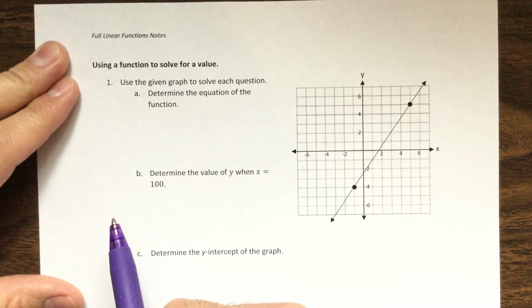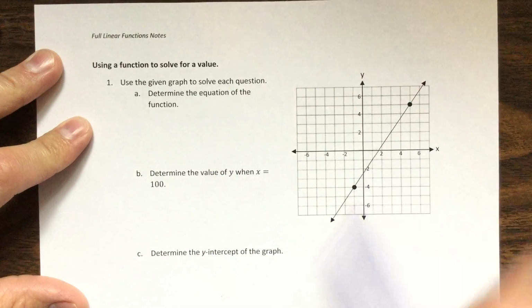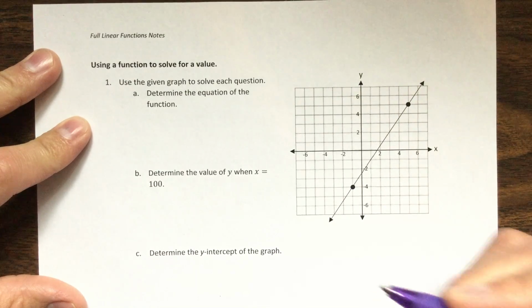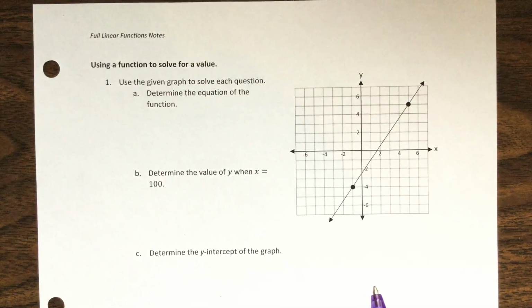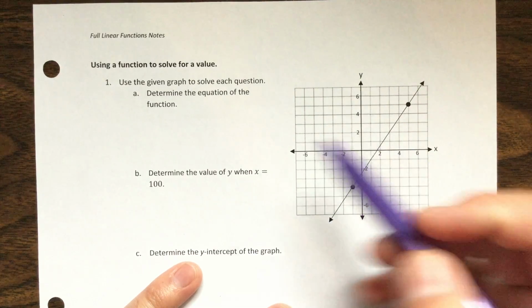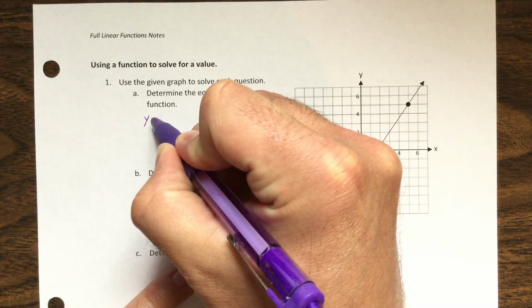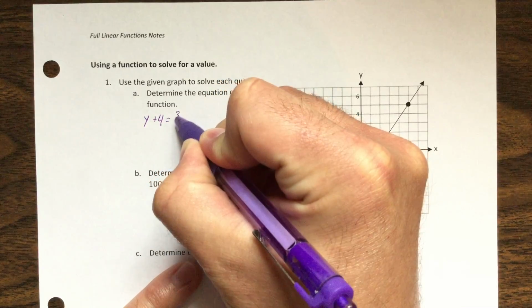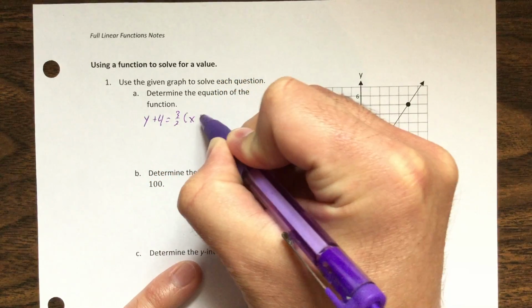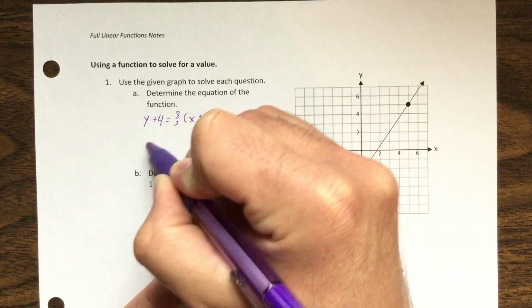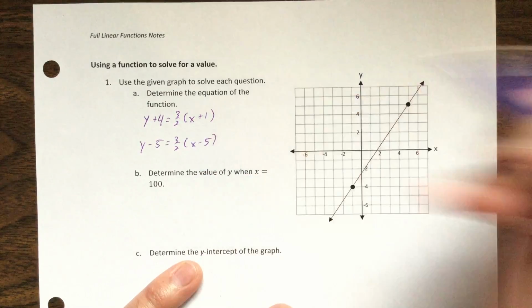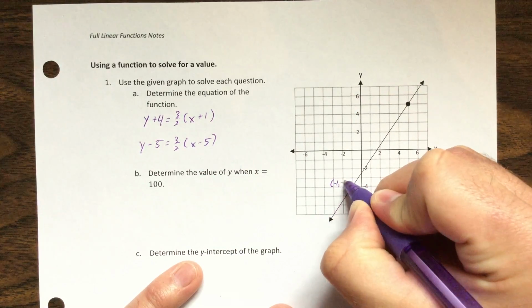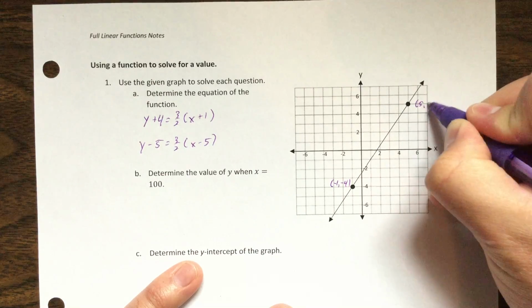So, using a function to solve for a value. Let's use this graph here to solve for each question. The first thing I want to do is come up with the equation for the function. Now, if you followed in a previous lesson, we came up with the equation y + 4 = 3/2(x + 1), or y - 5 = 3/2(x - 5). And that's based on these points here, (-1, -4) and (5, 5).